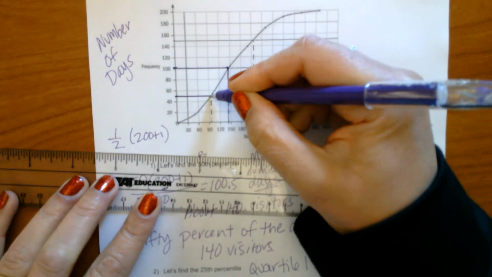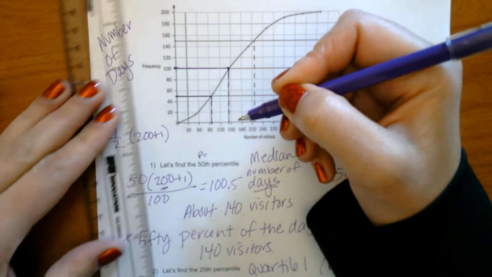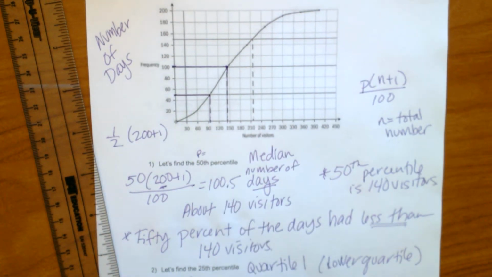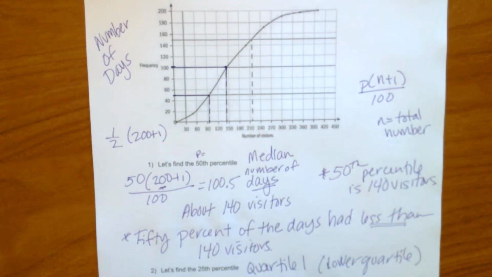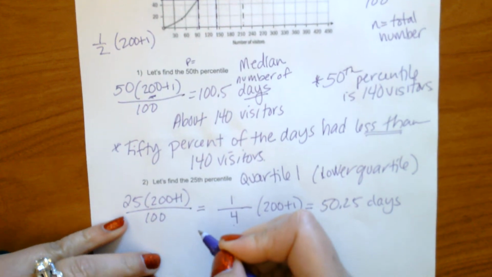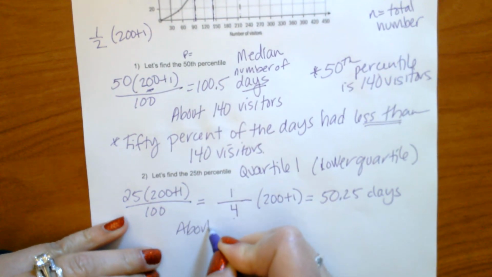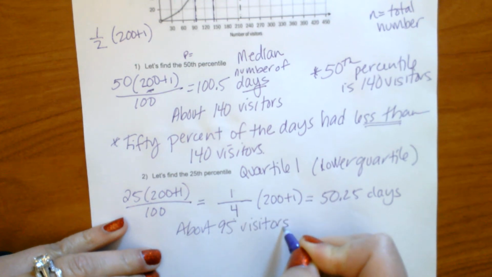You hit that curve, so what are we going to do? You got it. We're going to drop down here. Very close to 90. Let's call it 95. So this is 90 right here, and this is 120. So let's call it about 95. Again, it's an estimate. You're not going to be perfect. So about 95 visitors.